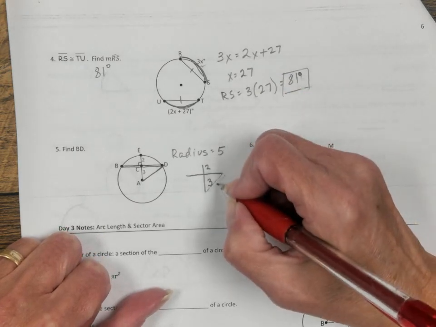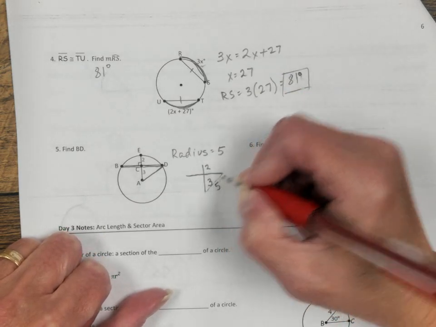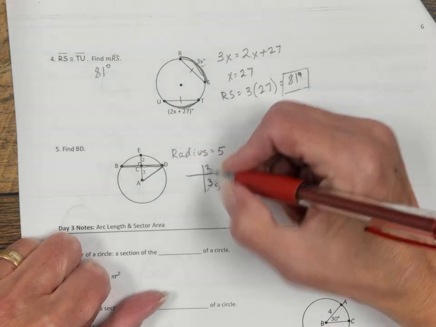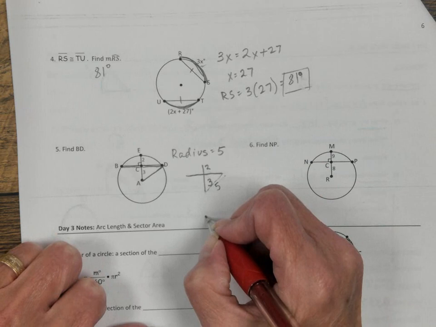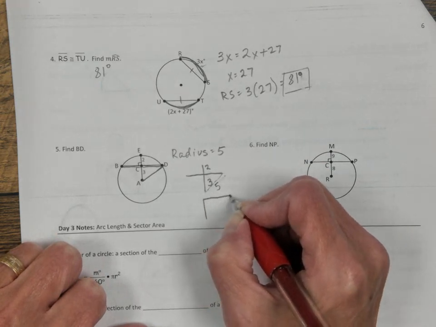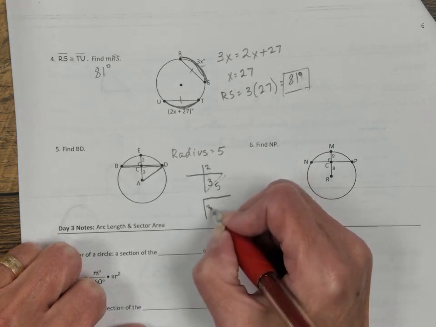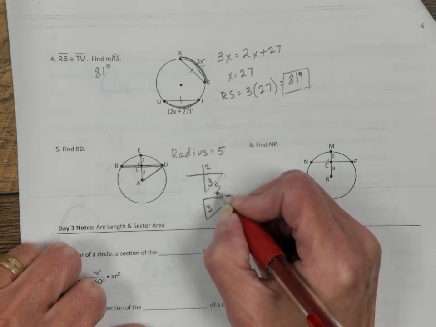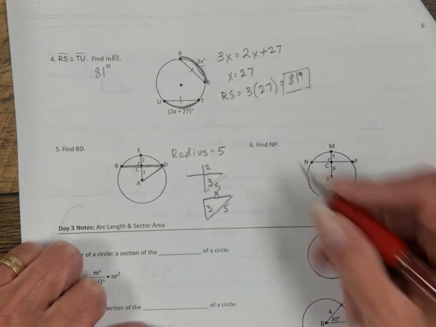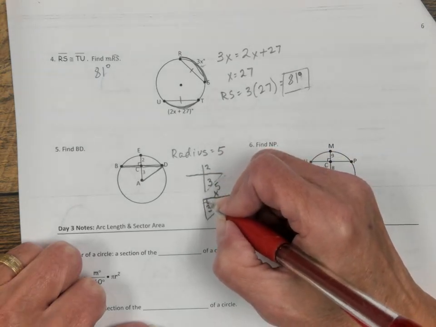So I'm going to transfer the fact that this drawn-in hypotenuse is 5. That gives me a right triangle here of 3, 5, and unknown x. Here is my right angle.